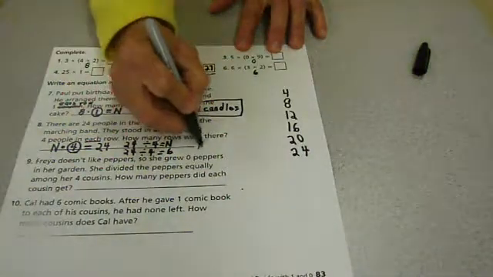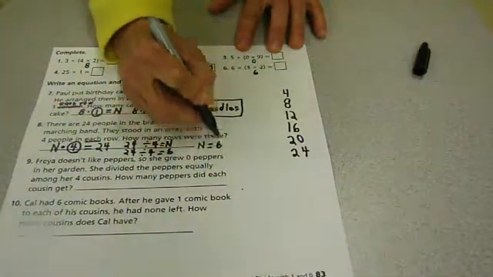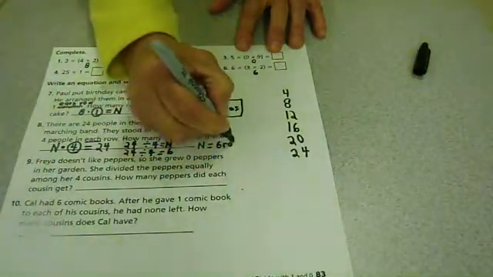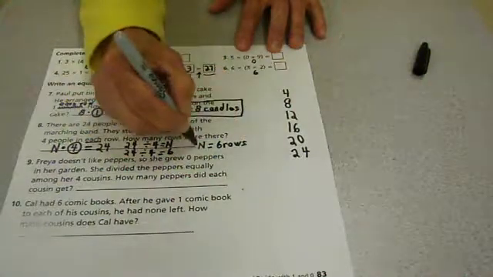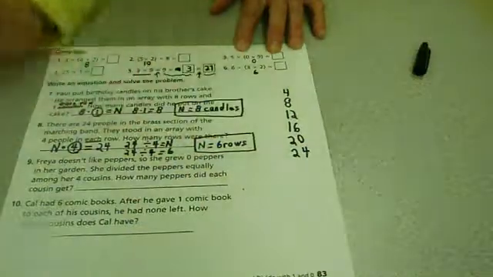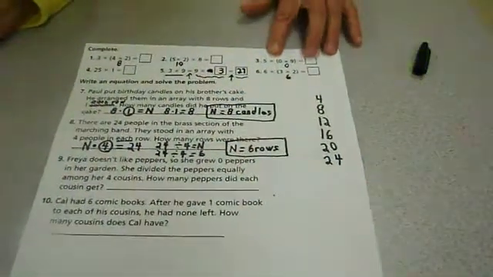I have to label my answer. N equals 6. How many rows? 6 rows. And I better box my answer because I'm on strike 2 right now for mistakes.